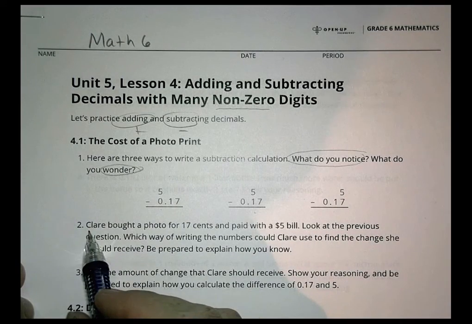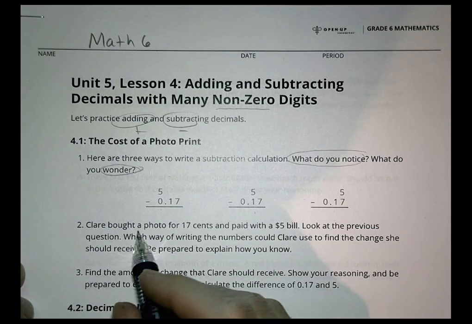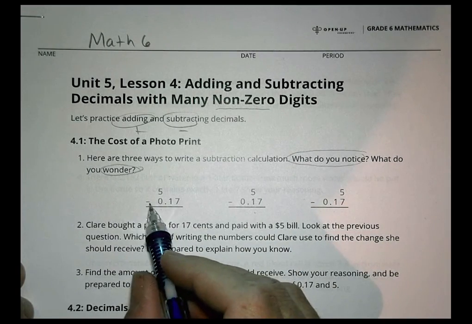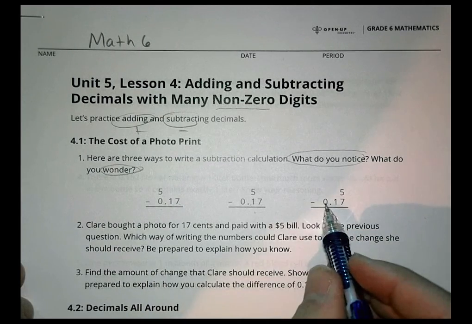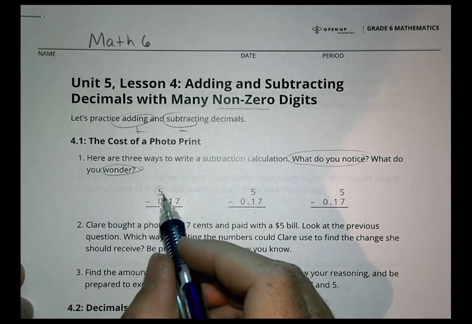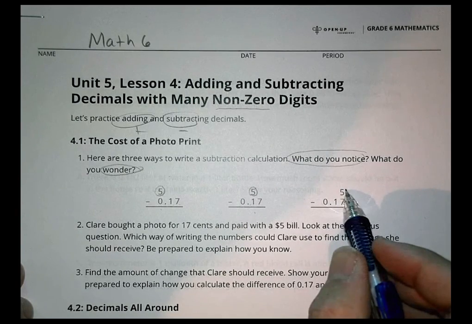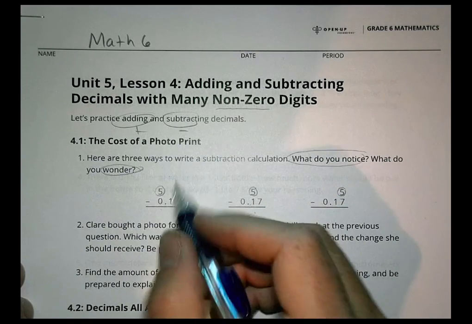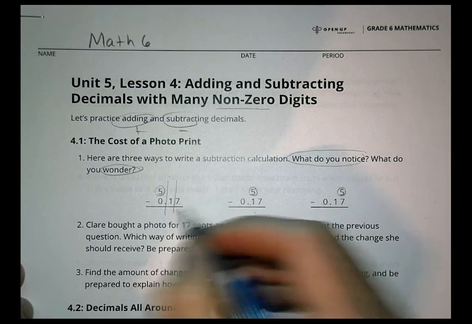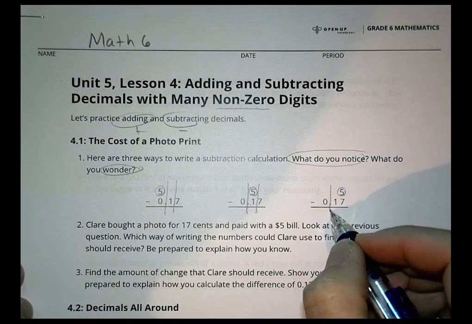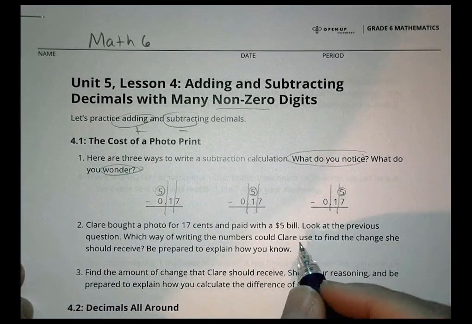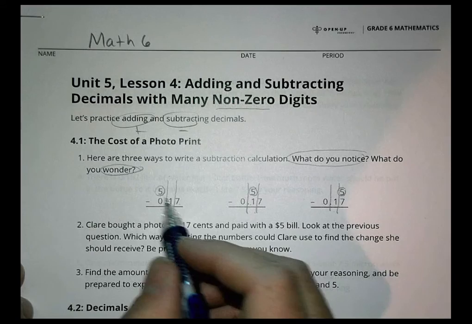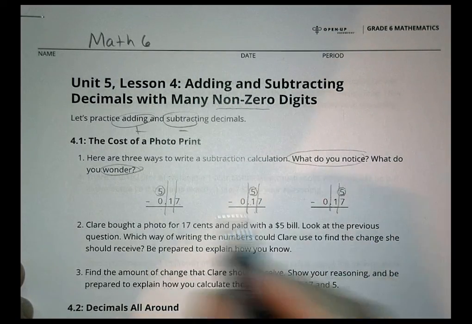Alrighty. Question 2. It says, Claire bought a photo for 17 cents. Let me back up real quick. So what I'm noticing and wondering here is I'm noticing that we're subtracting 0.17 each time. But what I'm noticing here is that the 5 is moving places with each one of the equations, right? It's either over the 0, the 1, or the 7, which means it's a question about place value. It's a question about where does this 5 actually belong, because wherever I put it is going to determine the solution I could actually come up with, right? It doesn't have a decimal point anywhere, so I don't know where it's supposed to belong, so it's not very clear. But let's just see what's next.